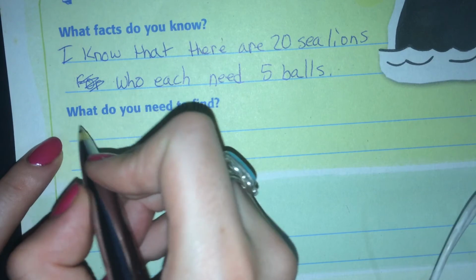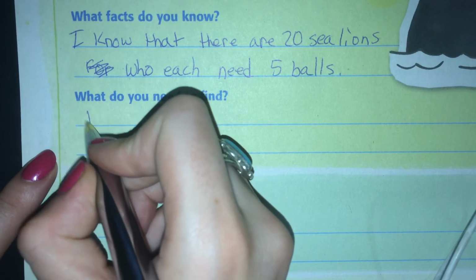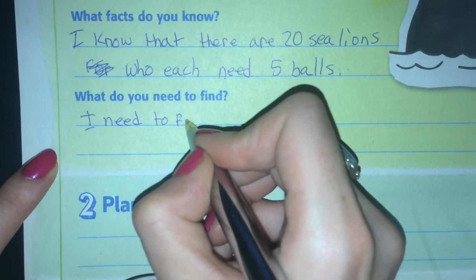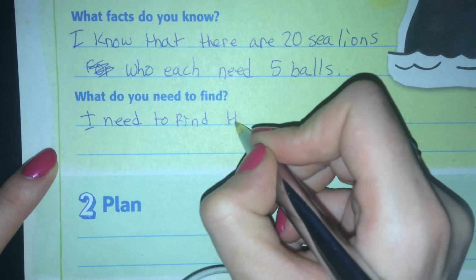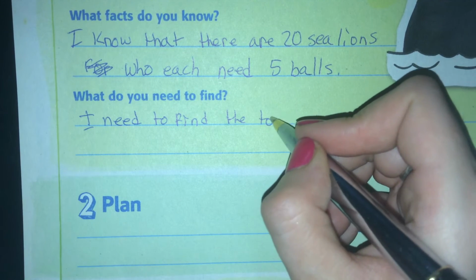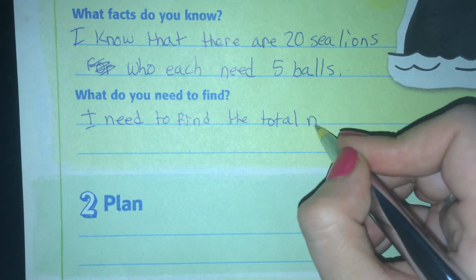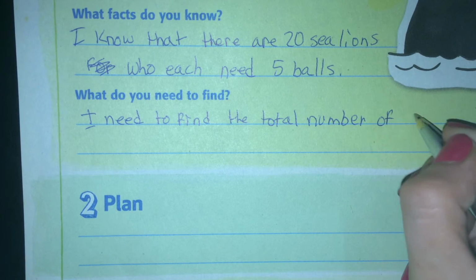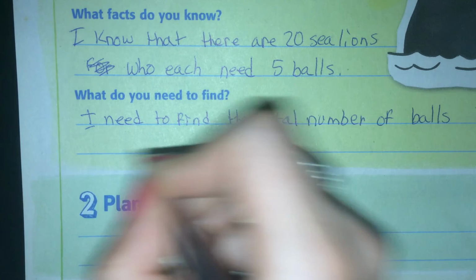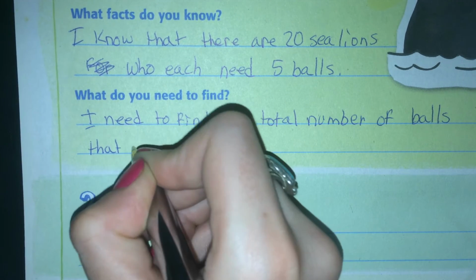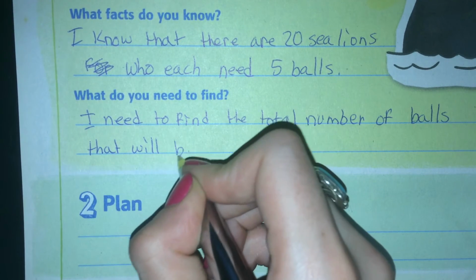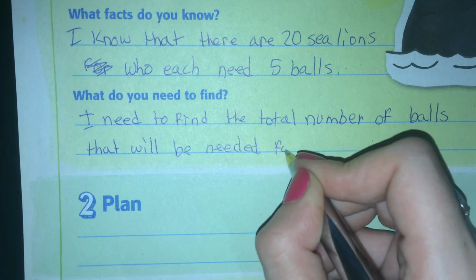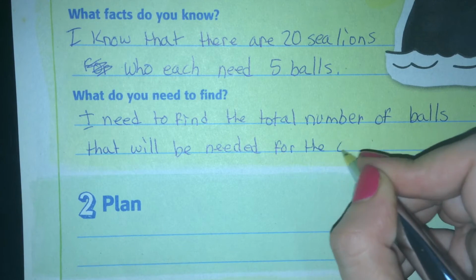What do you need to find? Okay. I need to find the total number of balls that will be needed for the circus.